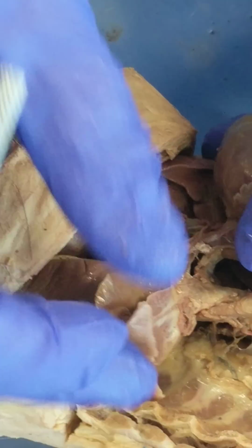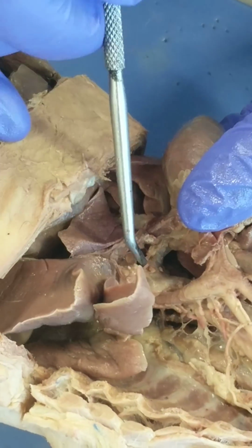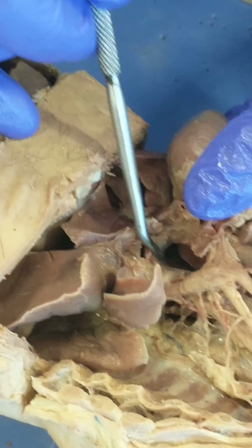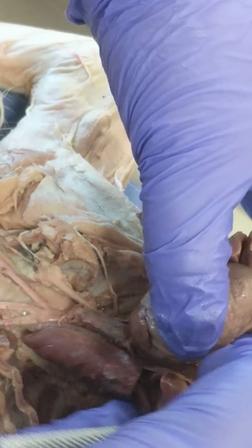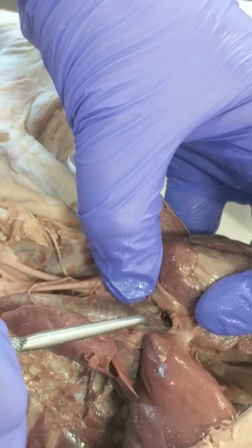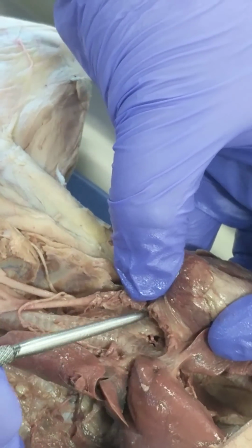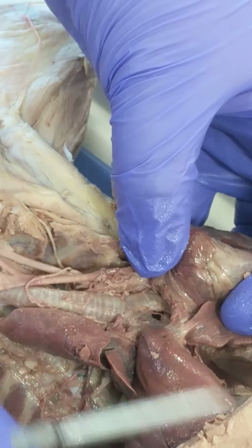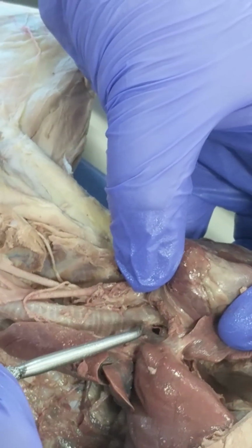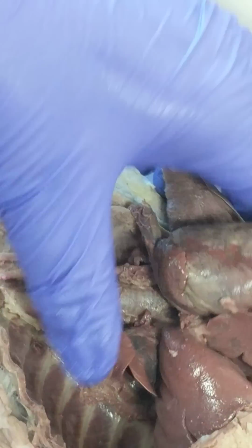Because it branches into 2 prominent bronchi, which you can see better from this side. I think. Maybe not. I can get glimpses of it, but I can't get it on here. There's two bronchi. So the trachea will not continue posterior to that. That's where it bifurcates. Okay, I think that's all for the thoracic cavity.